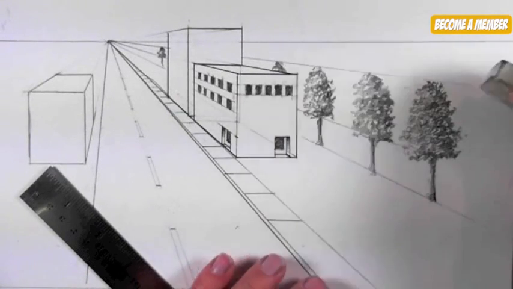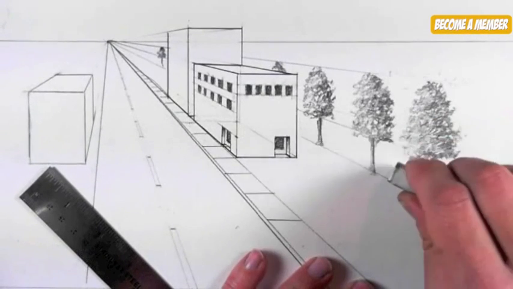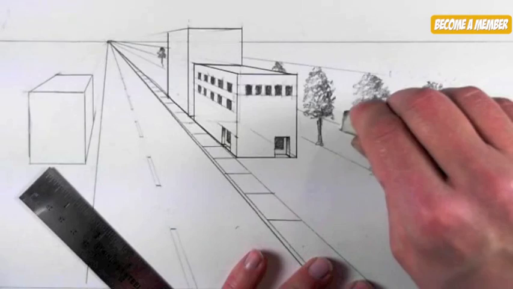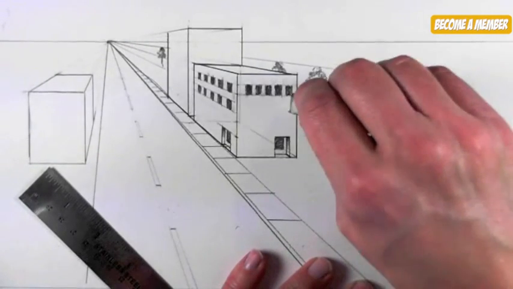Quickly, I'll erase the lines that we used here because we don't want our fence that we're going to add next. Fence is really easy compared to these trees. We don't want those lines to be confusing here.